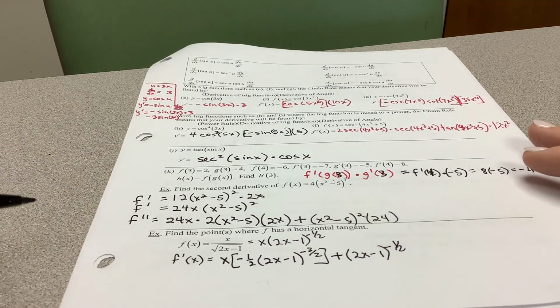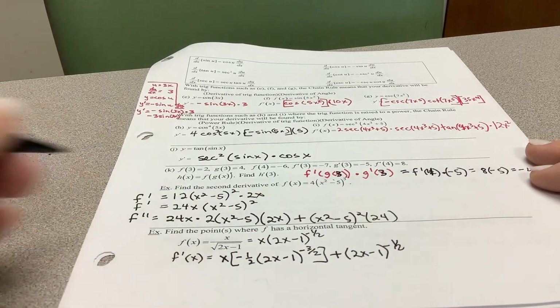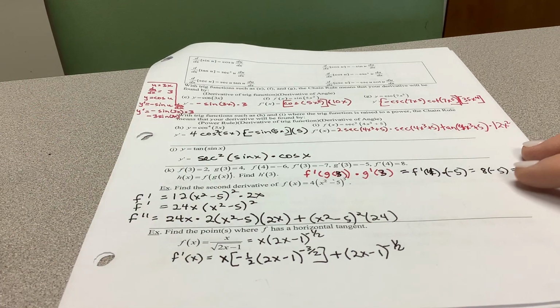Okay, so there's my first derivative. Now that I need to set equal to 0 and solve, because I want my derivative to equal 0. So because I'm looking for the point where the horizontal tangent line is at.